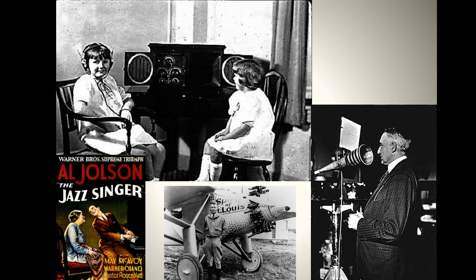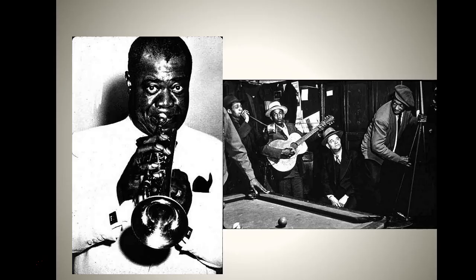Charles Lindbergh, who in 1927 has the transatlantic flight, he becomes a celebrity. Babe Ruth, as a baseball player, becomes a celebrity. And so we have kind of the rise of these individual celebrities and this kind of alienated culture. And so kind of keep those names in mind because they were a part of this 1920s society.